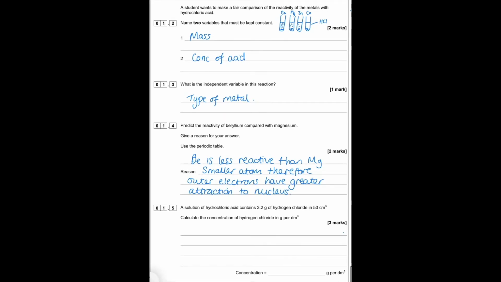A solution of hydrochloric acid contains 3.2 grams of hydrogen chloride in 50 centimeters cubed. So we have 3.2 grams in 50 centimeters cubed. Now the question says calculate the concentration of hydrogen chloride in grams per decimeters cubed. So 1 decimeter cubed is 1,000 centimeters cubed.